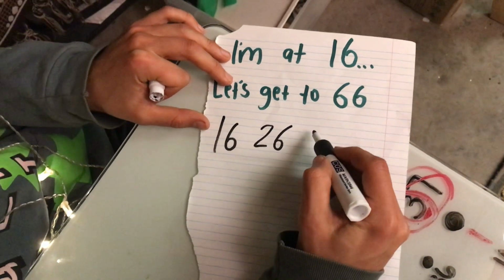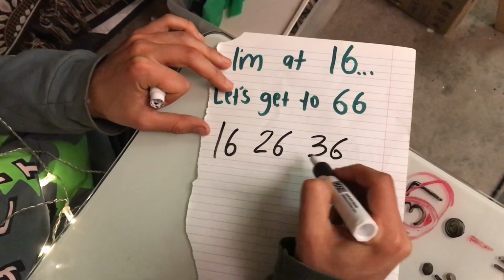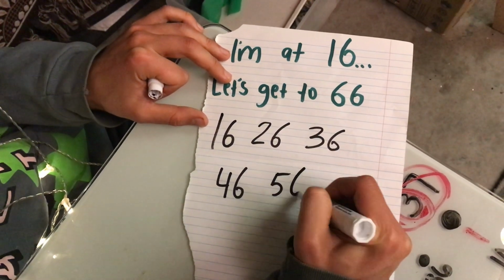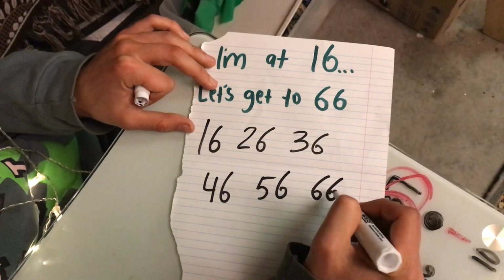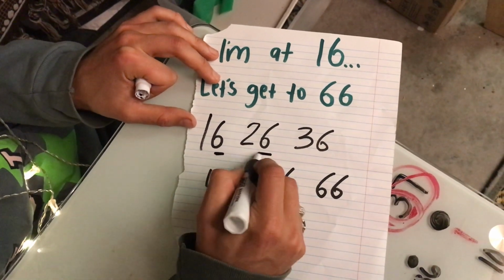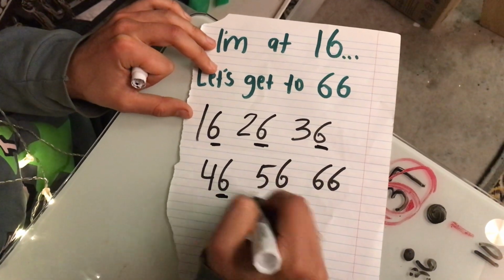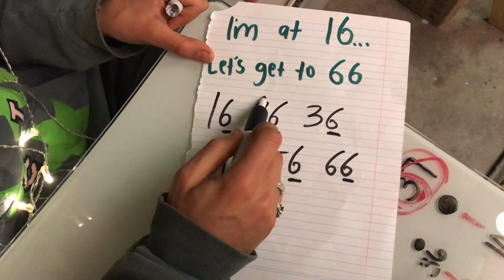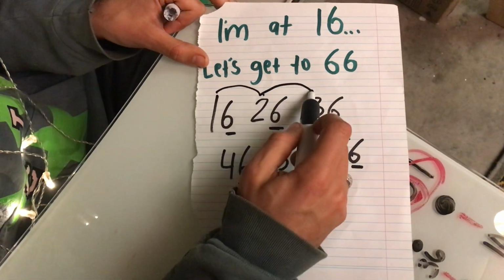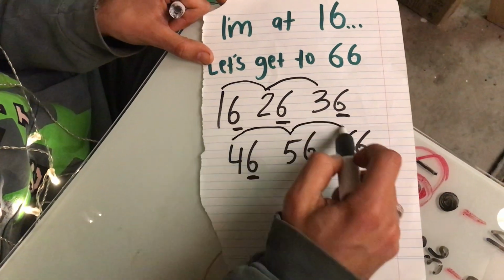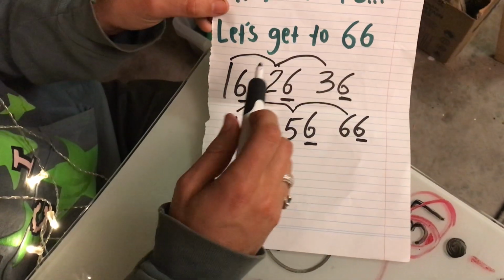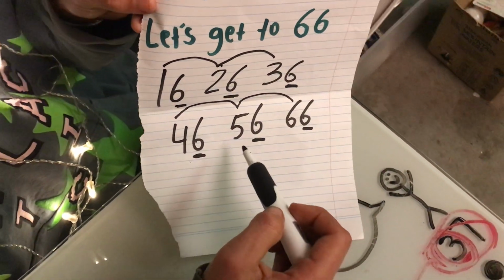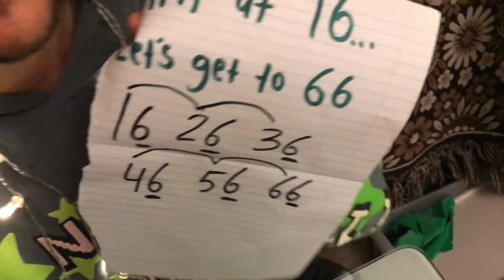26, 36, 46, 56, 66. Remember, they've all got the 6. They all have the 6. And then we're counting up by tens. So 16, 26, 36, 46, 56, 66.